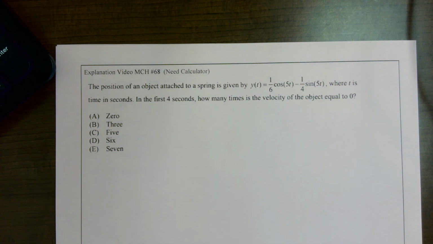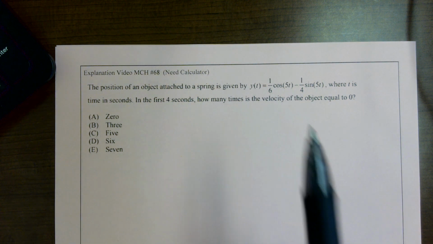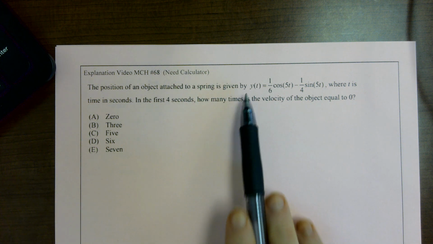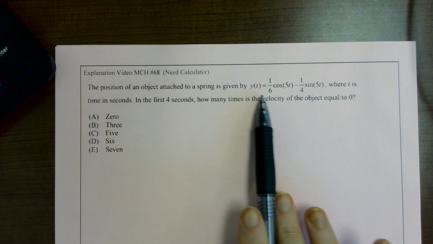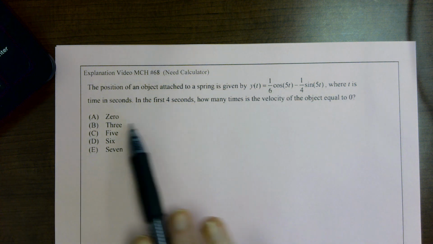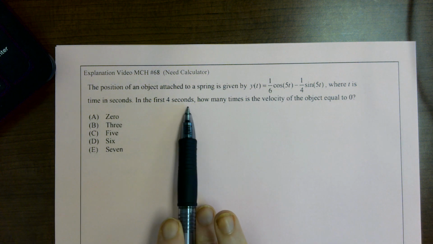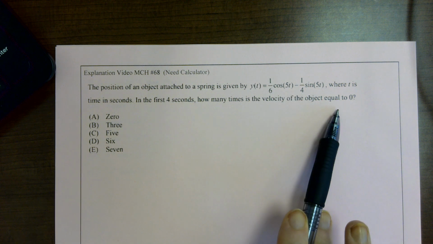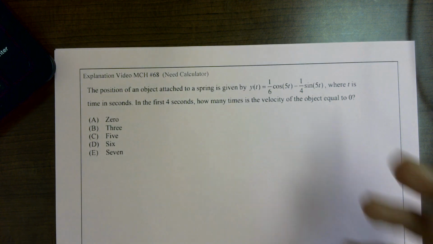I'll work in more calculator problems where you need the calculator. But here we've got the position of an object attached to a spring. It's given by this. Okay, so it must be going boom, boom, up and down. So they're using like a y-axis idea. It is given by this, where t is time in seconds. In the first 4 seconds, how many times is the velocity of the object equal to 0?